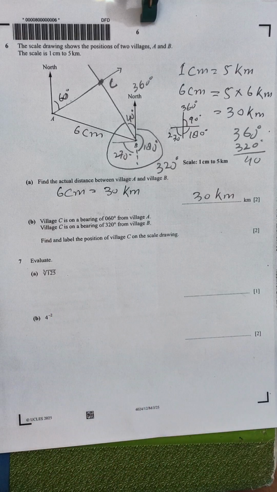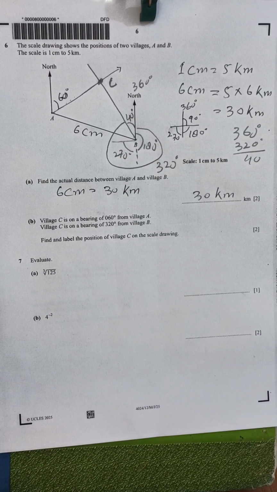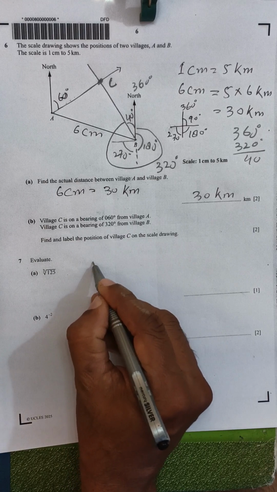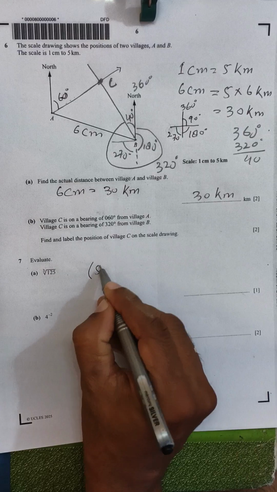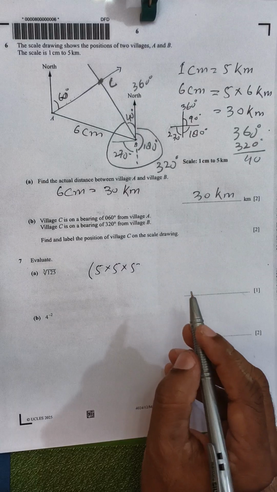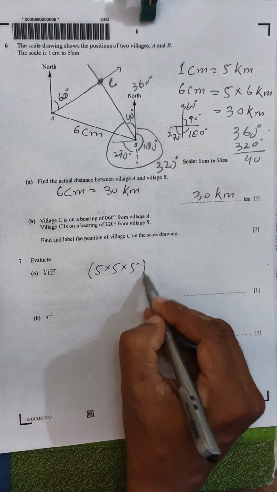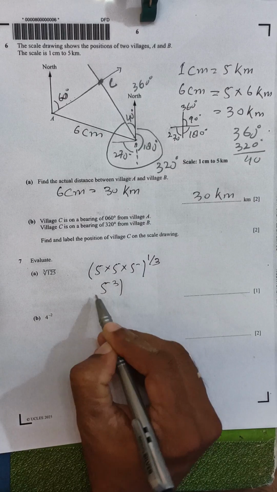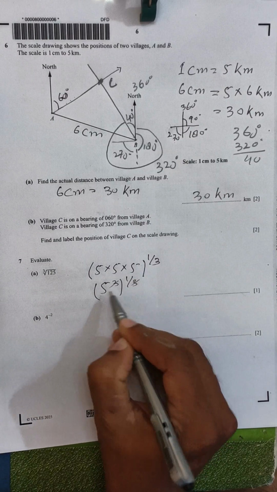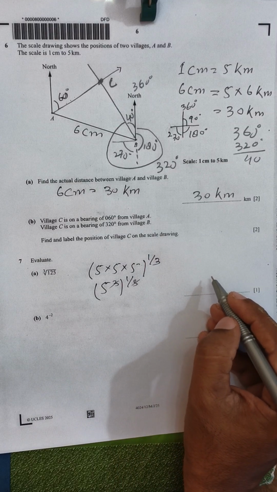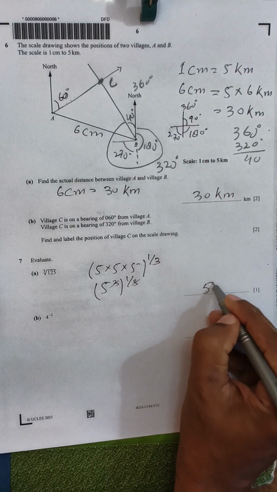Evaluate this value. It is very simple and you have to evaluate this value quickly. So the cube root of 125 is equal to 5 multiplied by 5 multiplied by 5. So what about this one? 5 to the power 3, to the power 1 over 3, the 3s cancel out, so you will have 5. Your answer is 5.